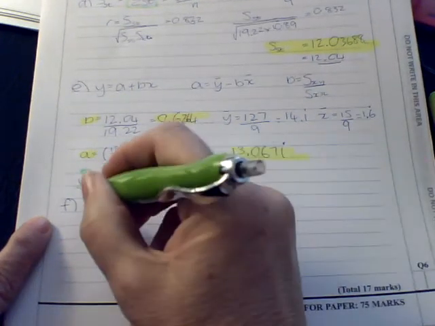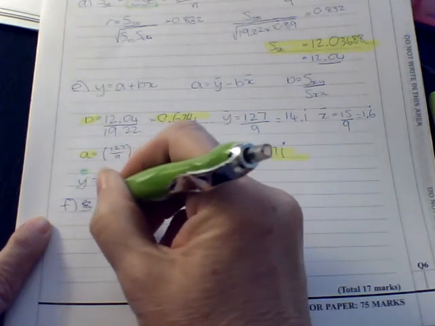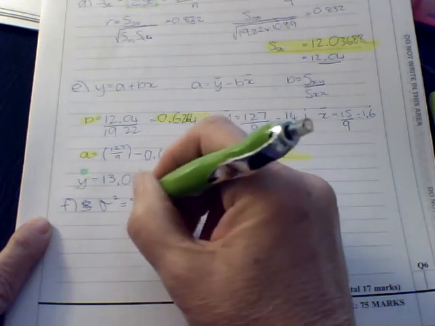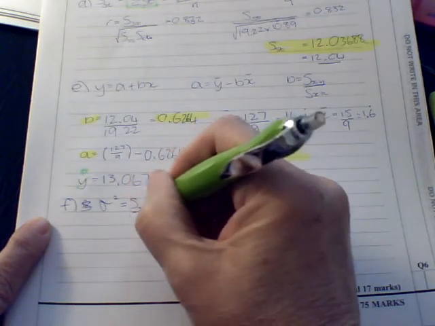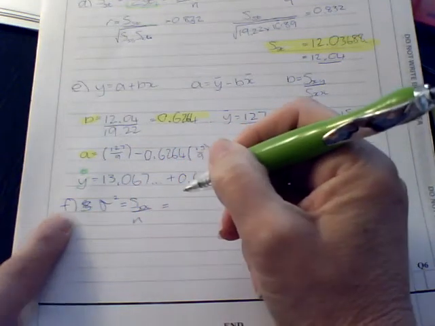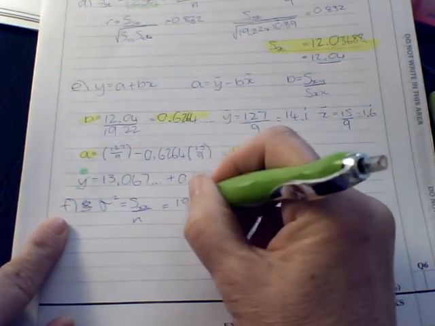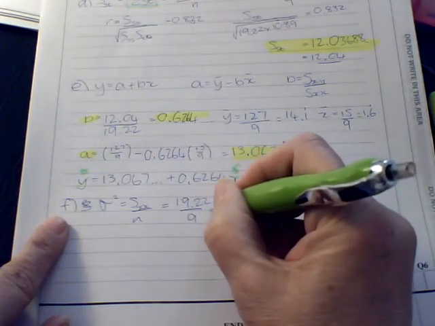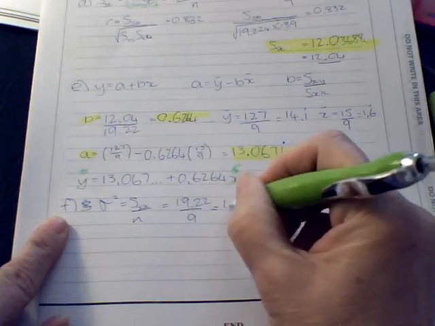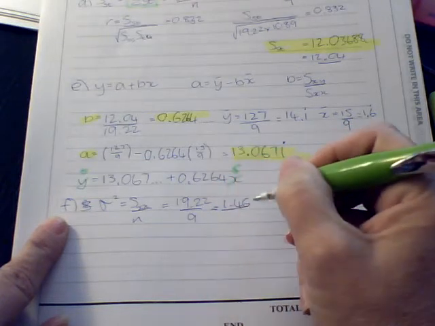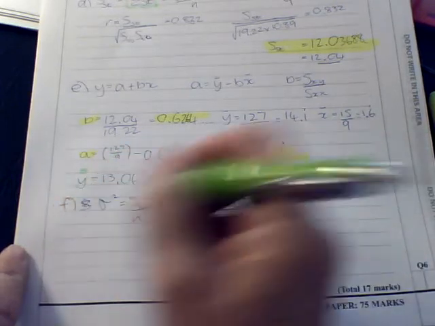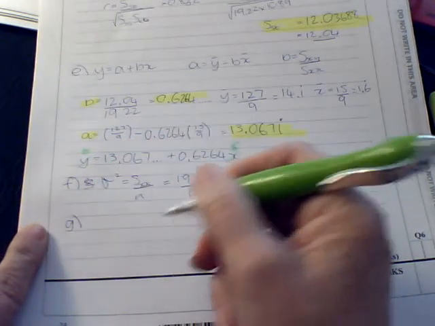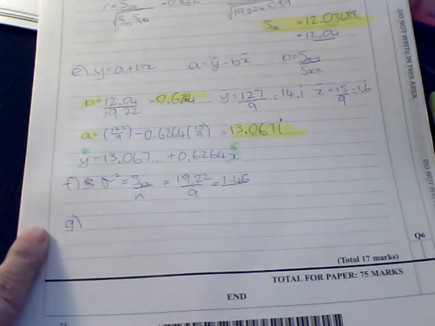Well, we know that the standard deviation squared is the same as S of x divided by n, so that's the S of ss, which is 19.22 divided by 9, and that equals 1.46. That's easy. It's kind of thrown in there. Oh, 1 mark. Right. G, look how much paper this is taking.